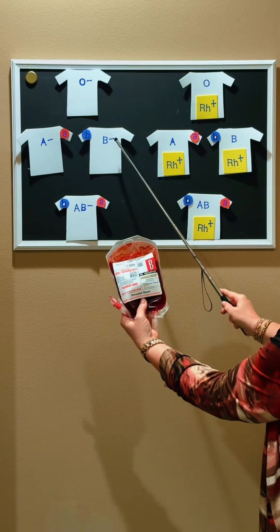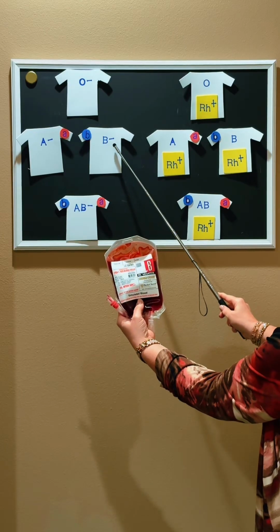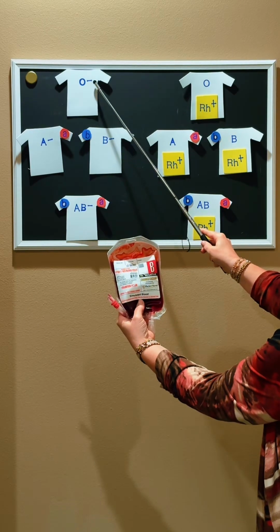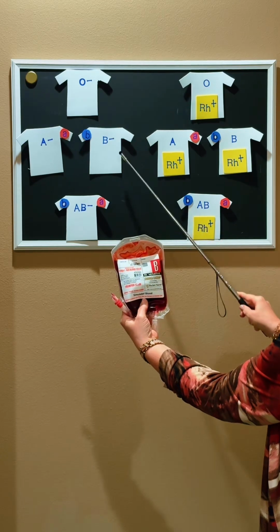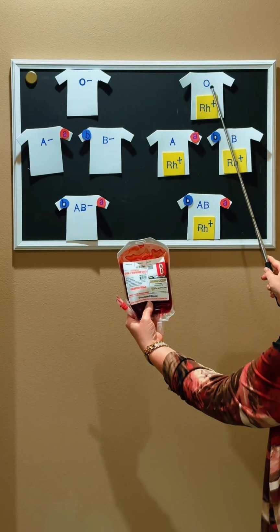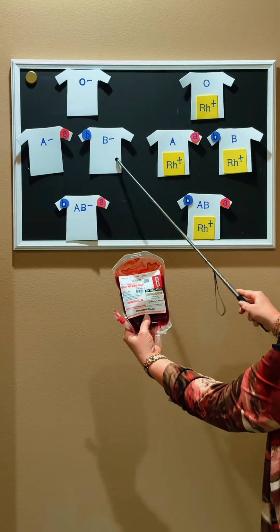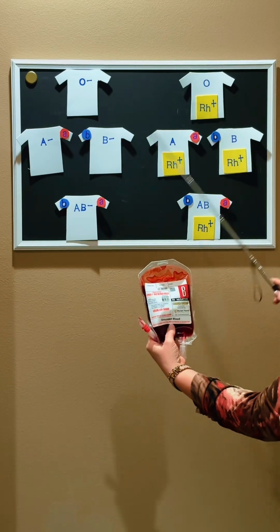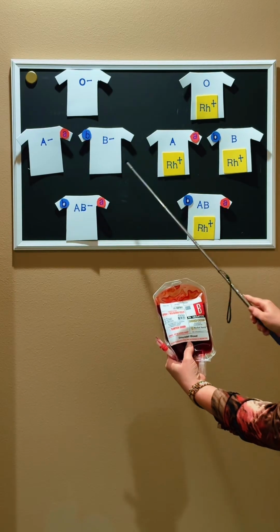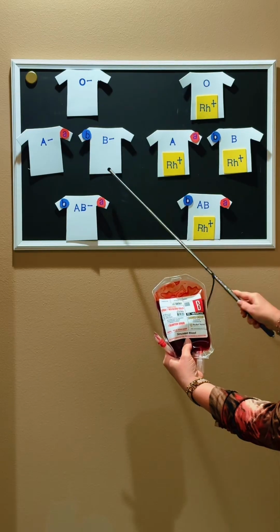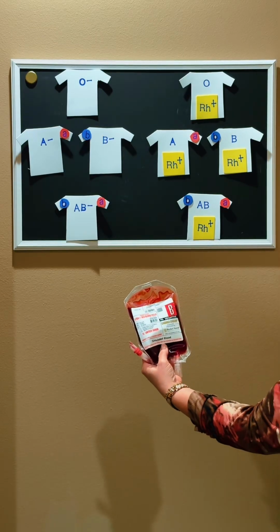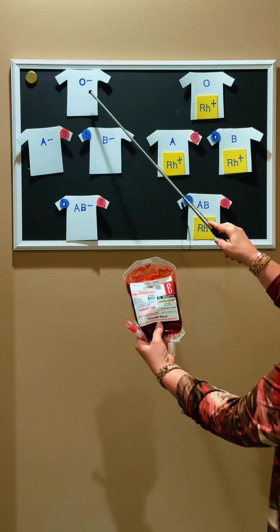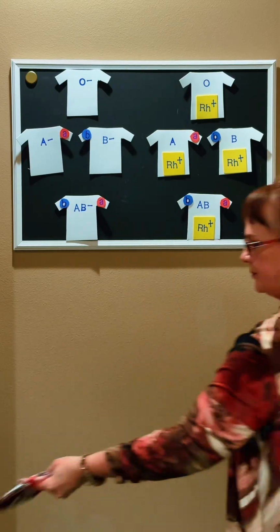So we know for sure we can get B negative and O negative, because this one's the universal donor. Now we can't get a positive because this negative is going to pick up on this extra bit and it can cause a transfusion reaction because you don't have this extra bit in negative people's blood. So B negative can get B negative and O negative only.